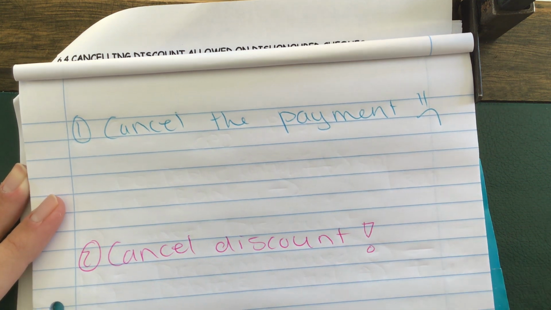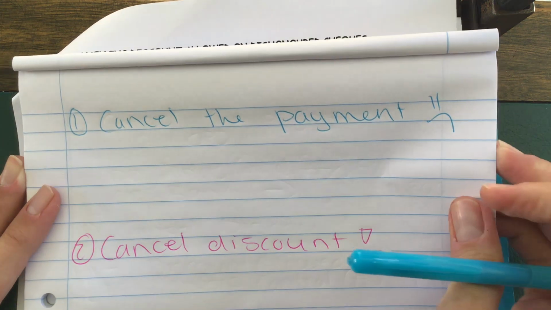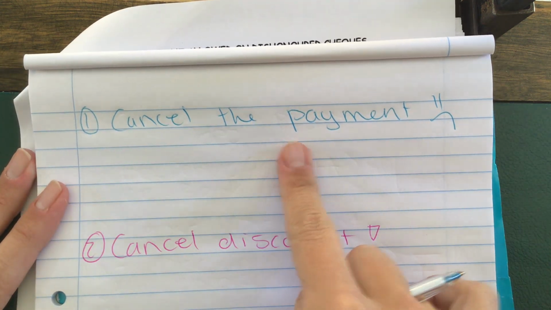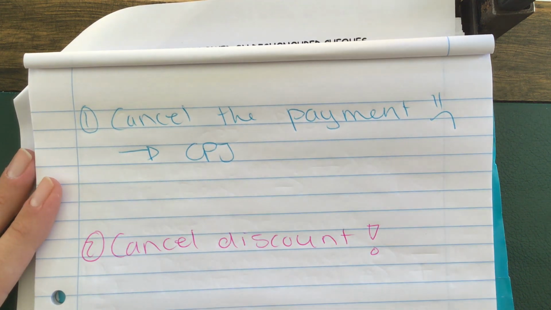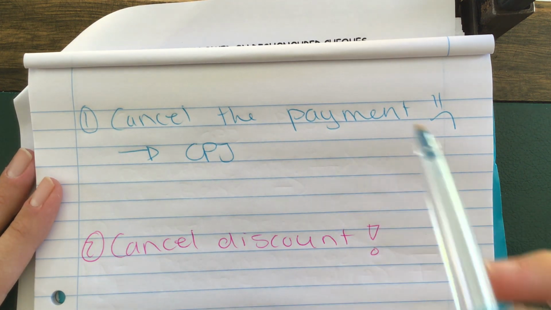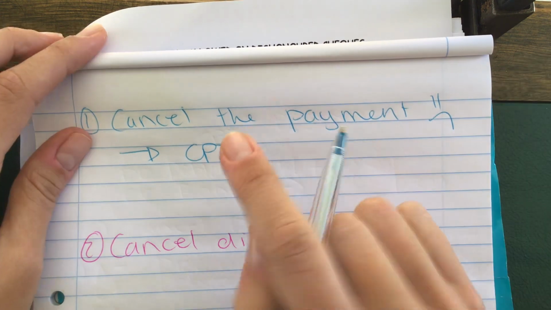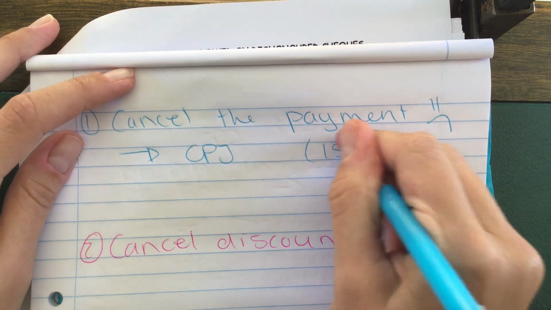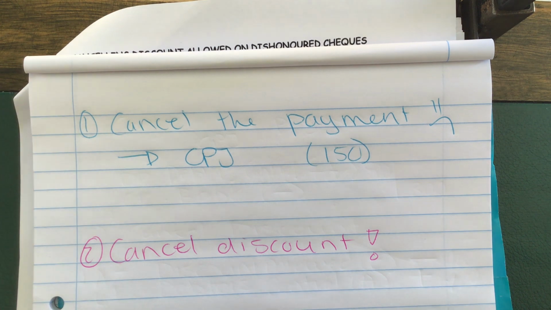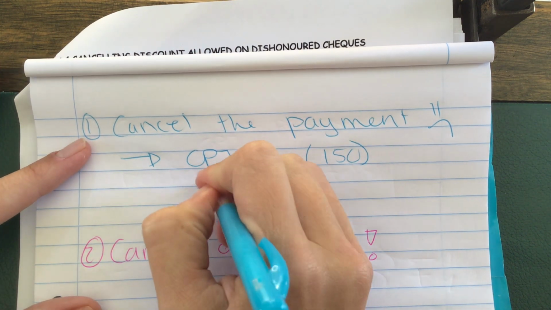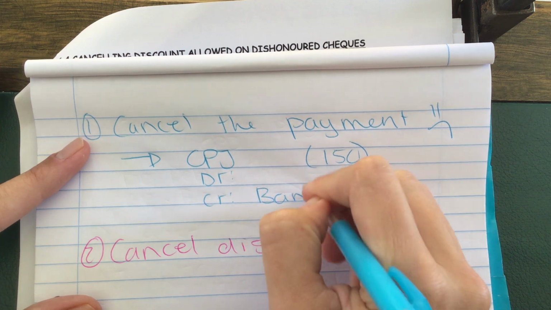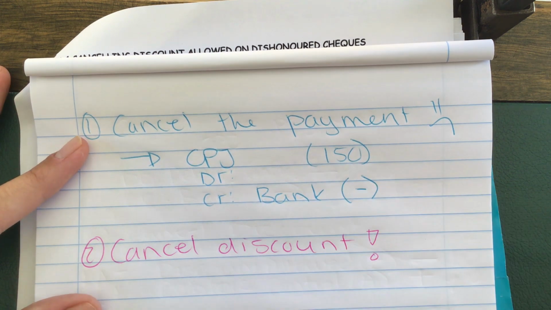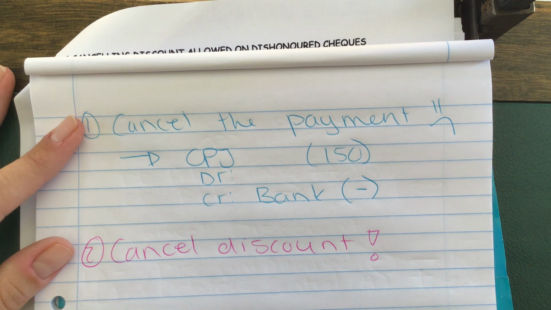Definitely not. Okay, so in what journal do we record RD checks? In the CPJ. Now remember, what we thought we received was the 150 Rand, but that's what got bounced. So the credit would be credit bank. Why? Because bank is decreasing because we didn't actually receive the 150.